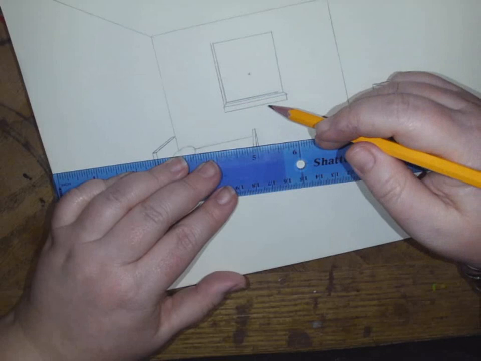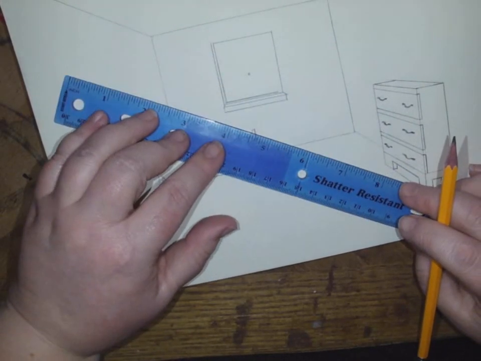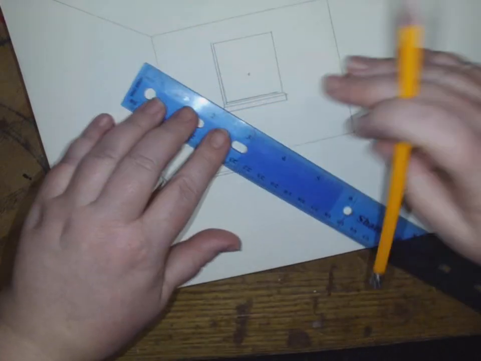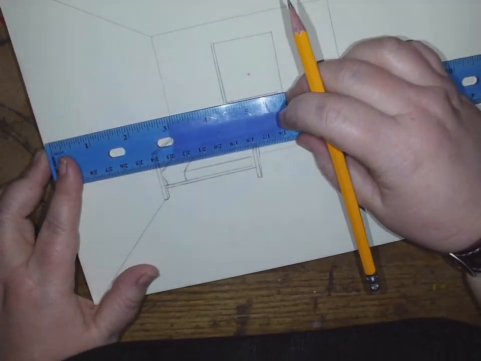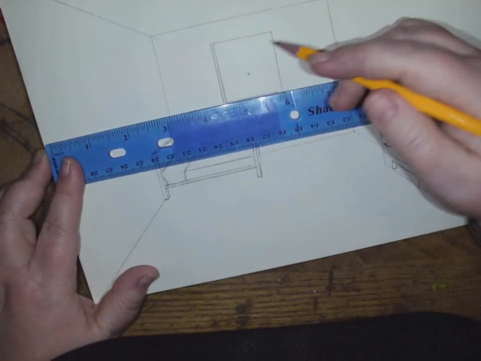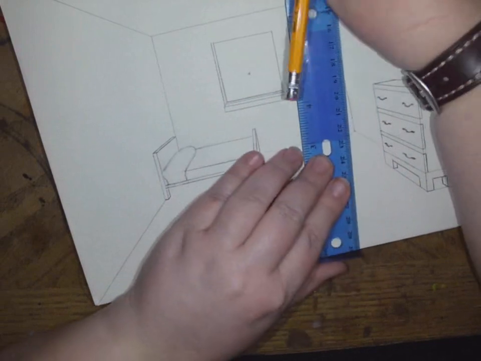Alright, so we can see that side. Probably also be able to see alright, so this side.